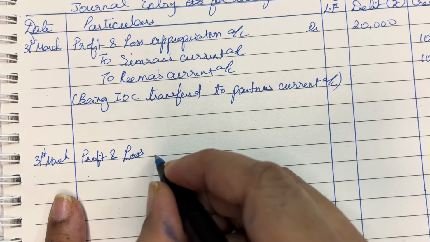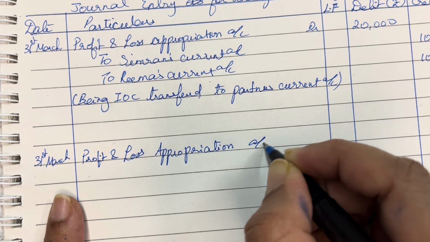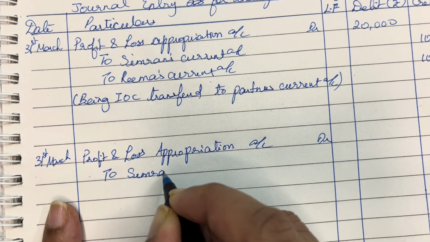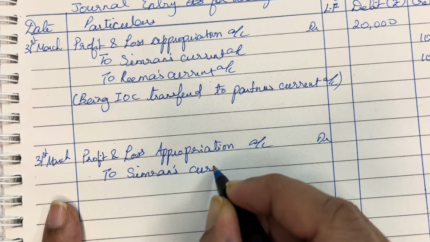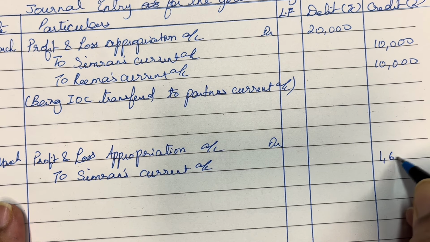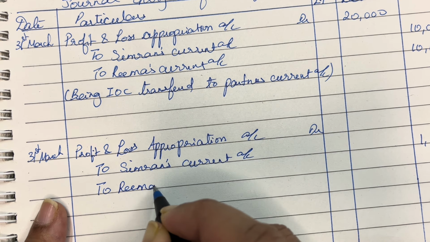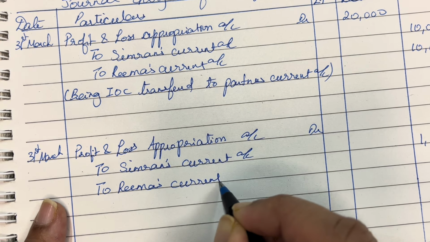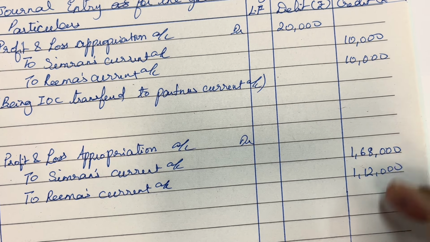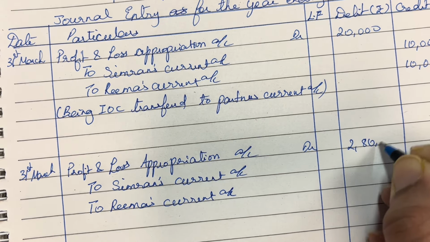Profit and loss appropriation account, debit to Simran's current account. The amount is 1,68,000 to Reema's current account 1,12,000. So totally we have 2,80,000.